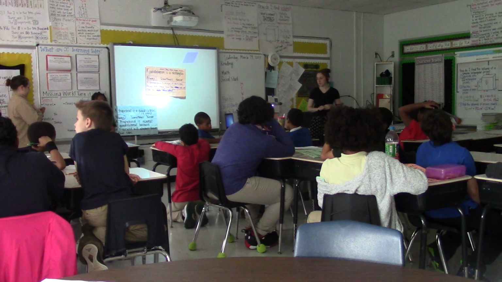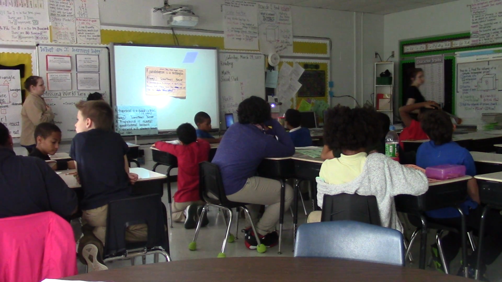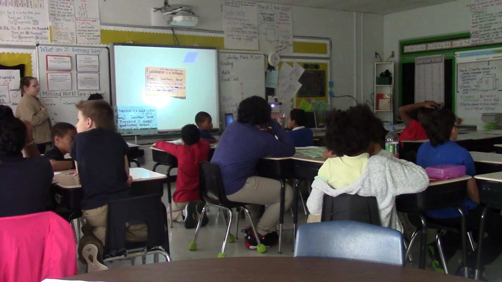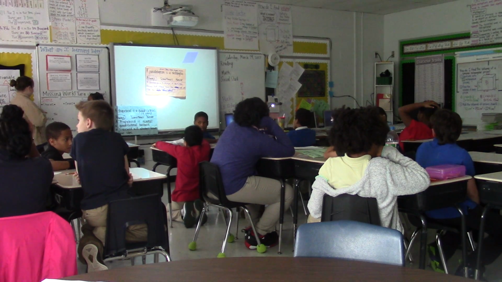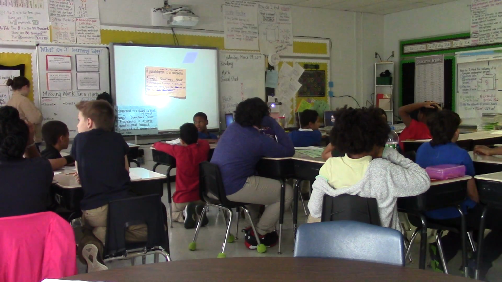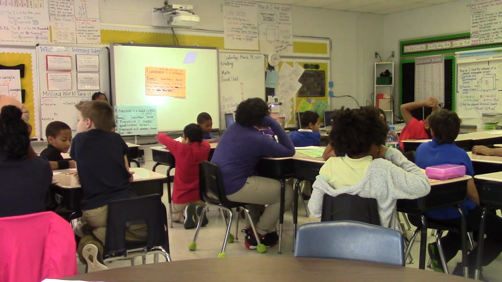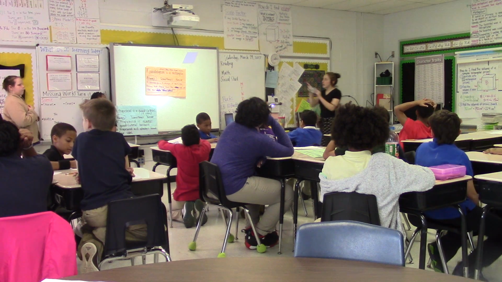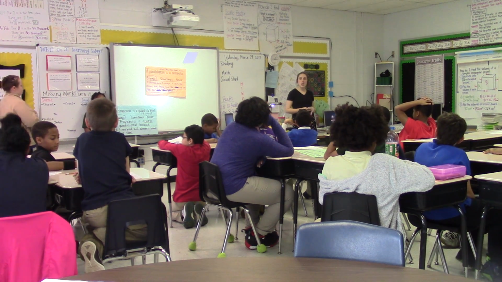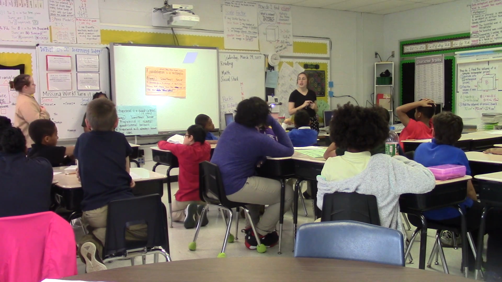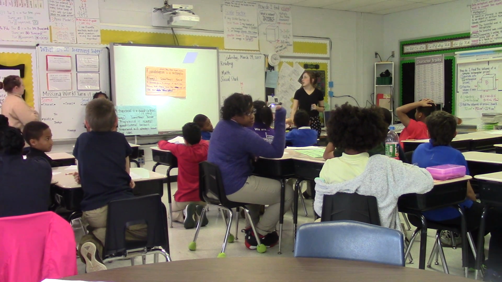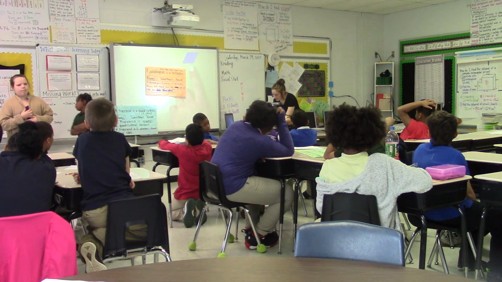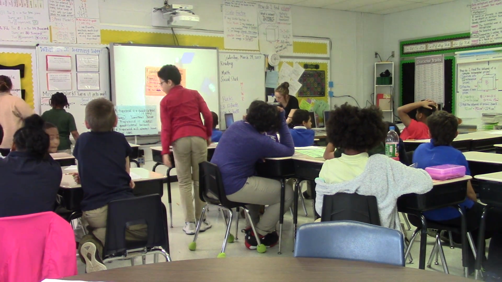It's not a rectangle. Let's see if I can find a rectangle. So I have some people telling me that that's a rectangle. No, it's not. Christopher just told us that a rectangle has 4 90-degree angles. If I wanted to see if that was 90 degrees, I could use something with a flat surface.